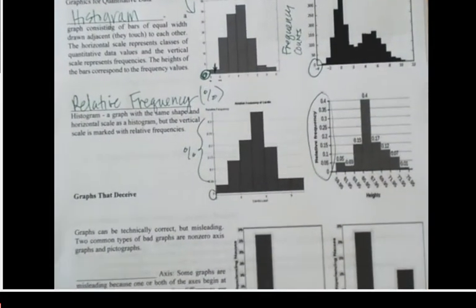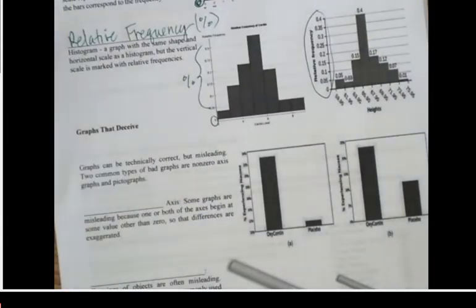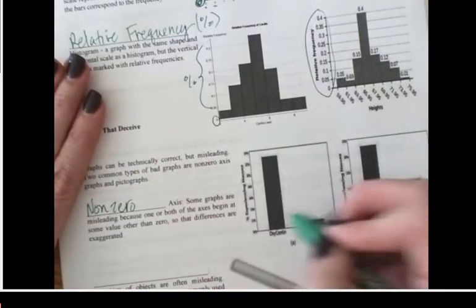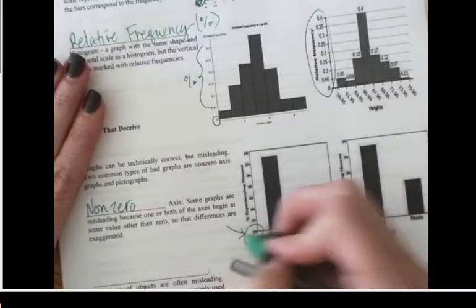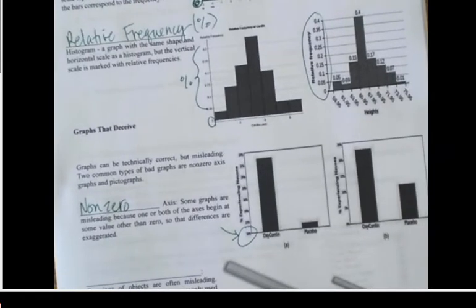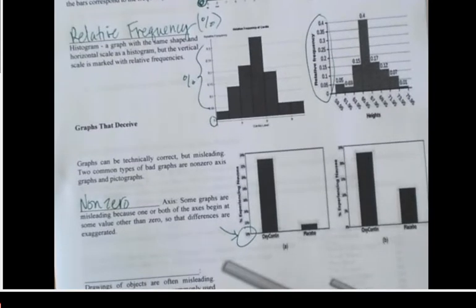Now, graphs can be technically correct, but they can be misleading. Two common types of bad graphs are what we call non-zero axis graphs and pictographs, okay? Non-zero axis graphs are exactly what you would think. It means that the y-axis does not start at 0, okay? Some graphs are misleading because one or both of the axes begins at some other value than 0. So the differences are exaggerated. You can't really see the difference, okay?